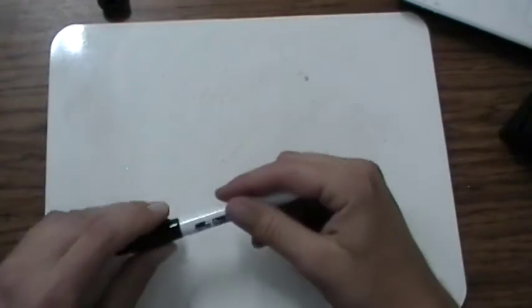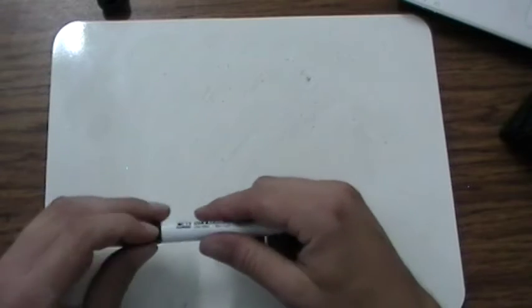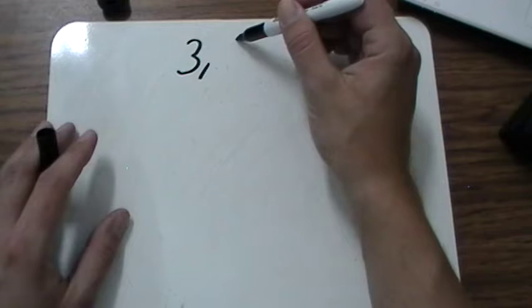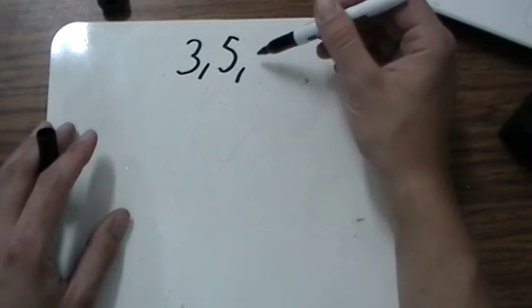Okay? Now we're going to be looking at some fact families. Okay, so let's look at these 3 numbers. 3, 5, 15.